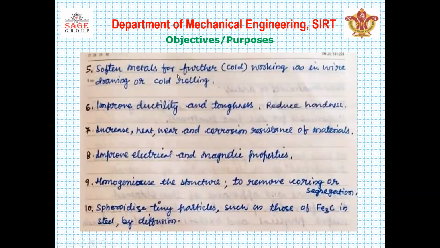To make softened metals for further cold working, as in wire drawing or cold rolling process. Yes, the part or component is to be processed for the wire drawing or cold rolling process. So for those processes, it is a must to make the metals soft. So for this purpose, the heat treatment processes are carried out.